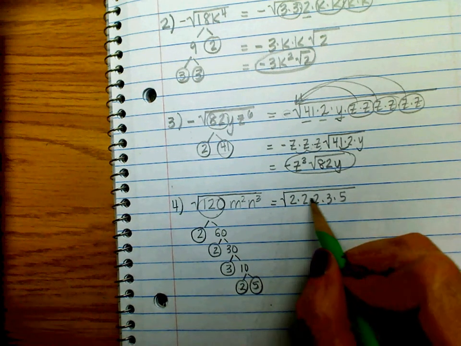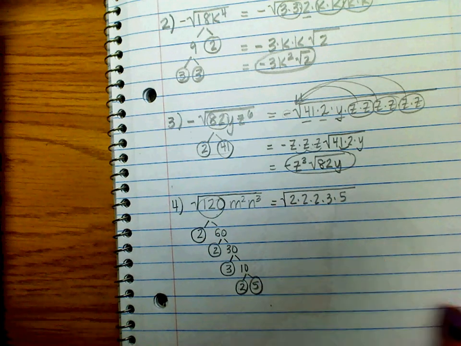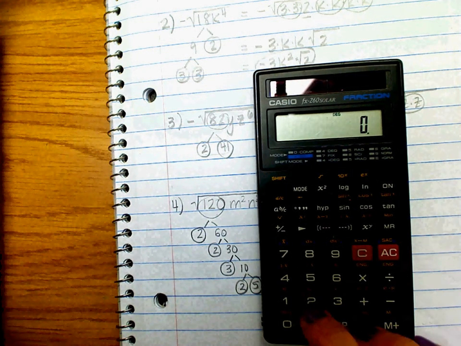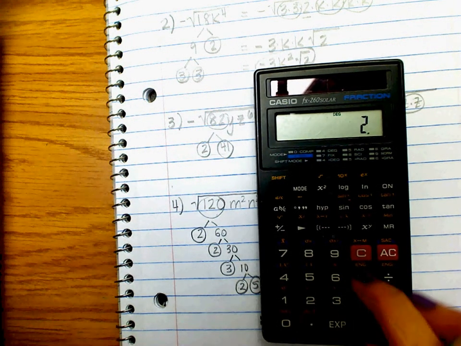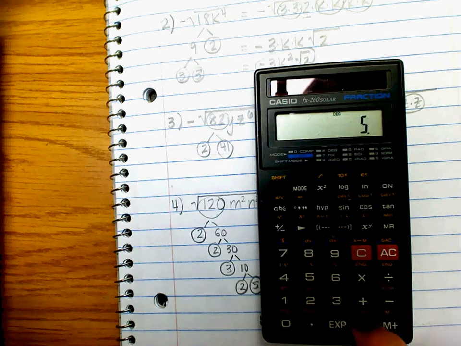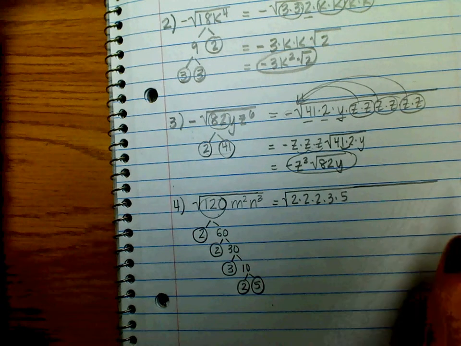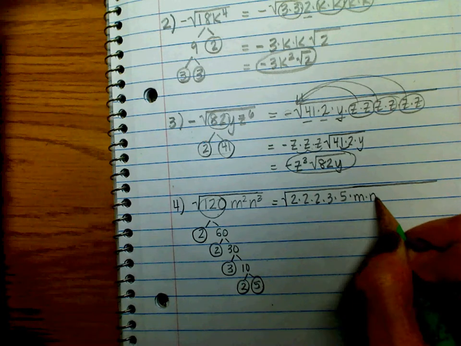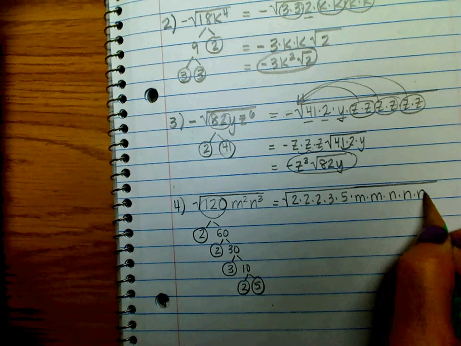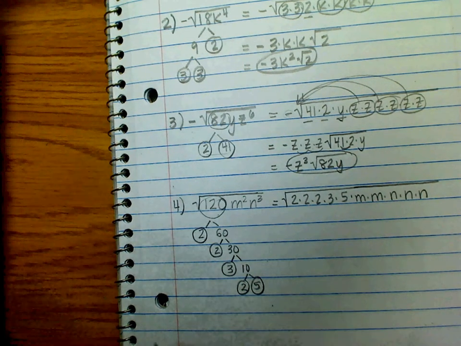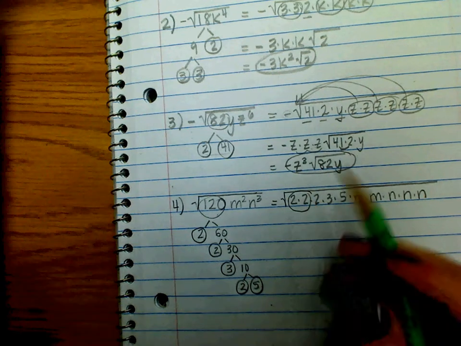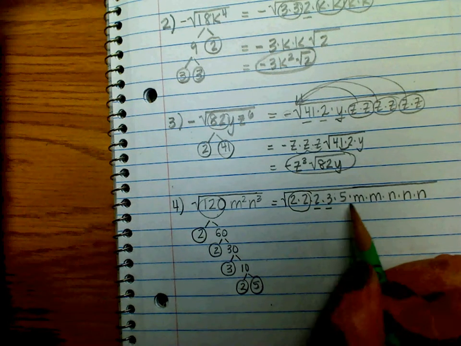In fact, let's do it. 2 times 2 times 2 times 3 times 5. 120. Okay? And then make it longer, times m times n times n times n times n. All right, now let's do the fun part. Circle all the pairs. No pair, no pair, no pair, pair, pair, no pair.